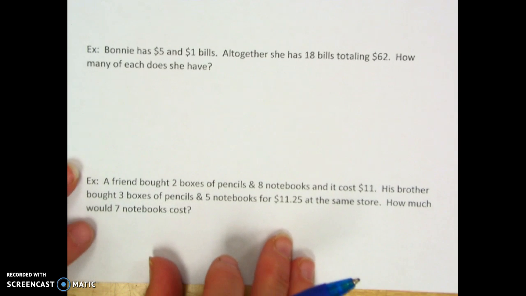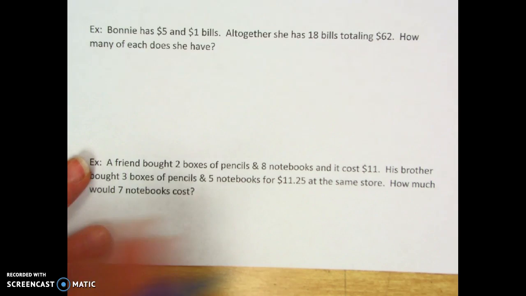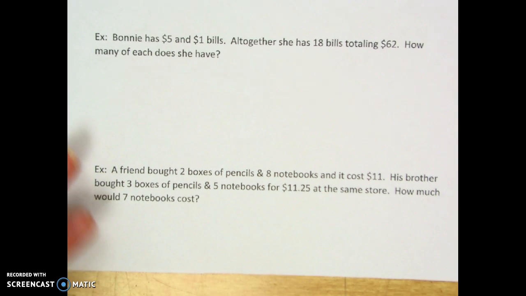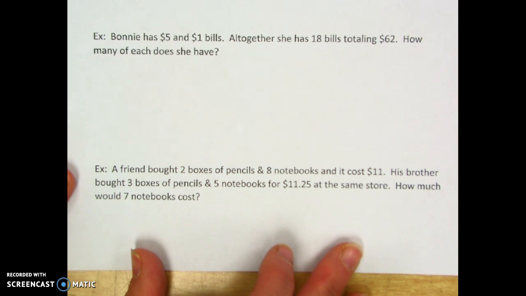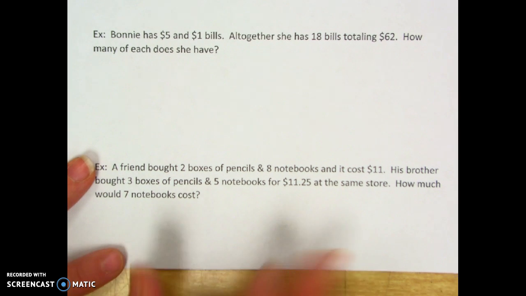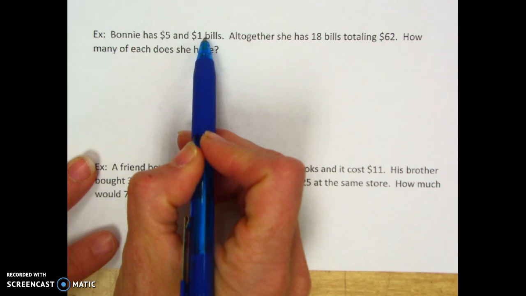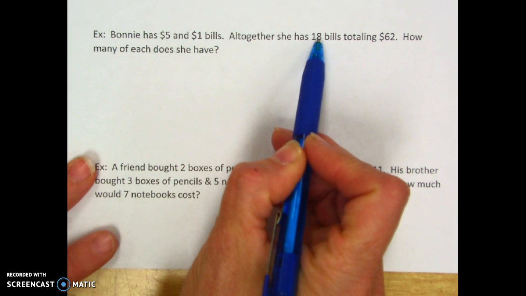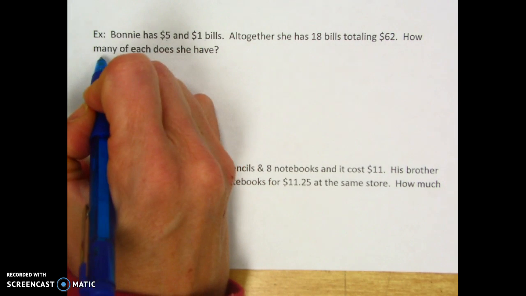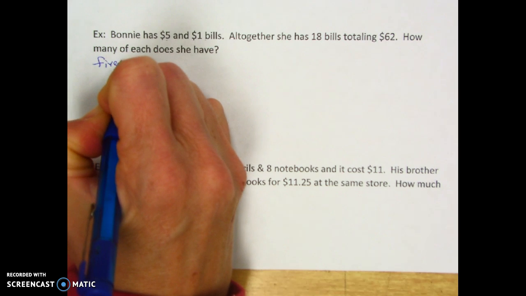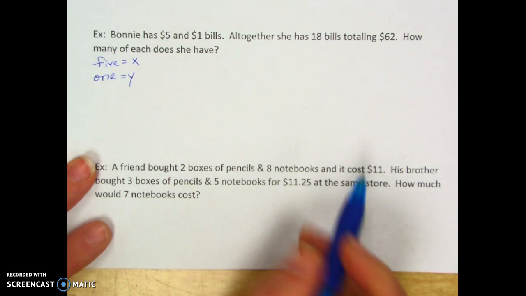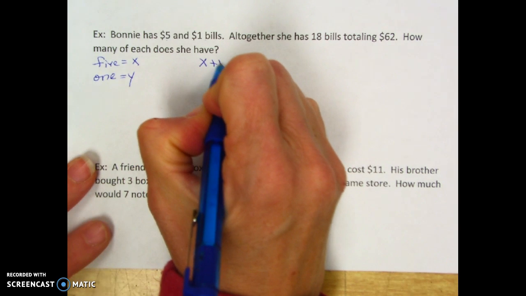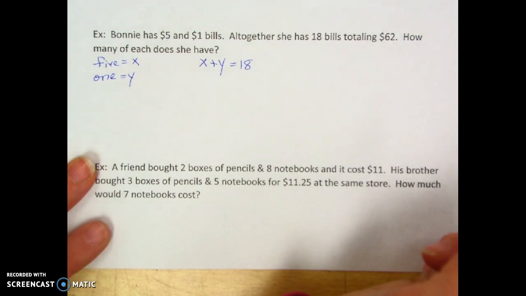Okay, problem 3. Bonnie has $5 bills and $1 bills. Altogether, she has 18 bills totaling $62. How many of each does she have? All right, so we have $5 bills and $1 bills, and that means we have 18 of them. So we need to say, like, $5 bills is X and $1 bills is Y. Together, we have 18 bills.